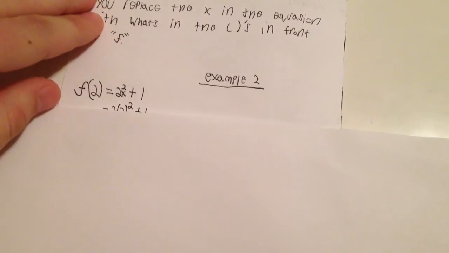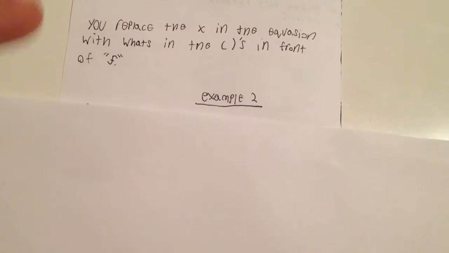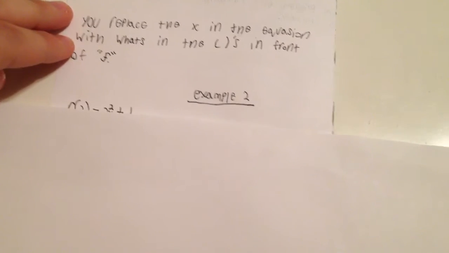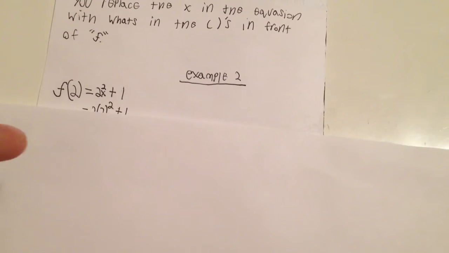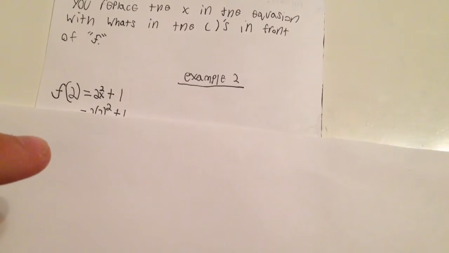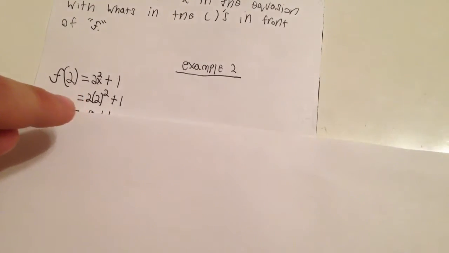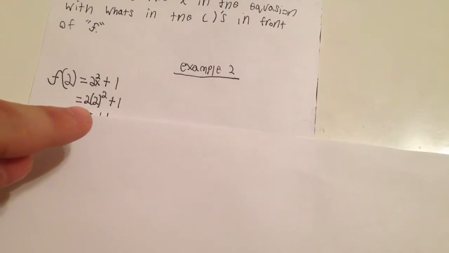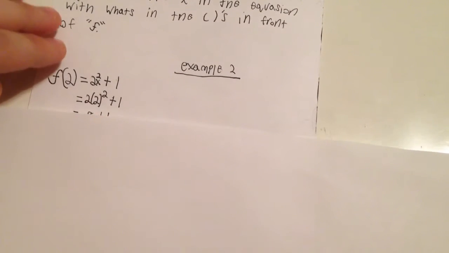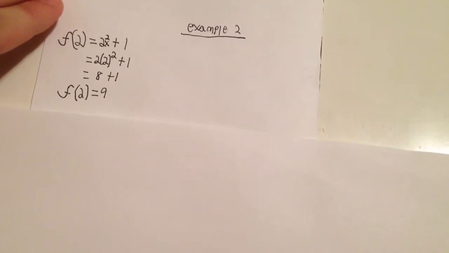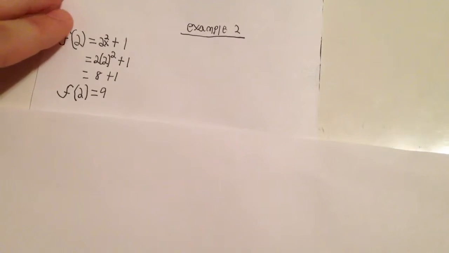Alright, we're going to go to another example. This example is going to be the same concept, but it's going to be a little more difficult, simply because we have a square root. Alright, so f of 2 equals 2x squared plus 1. And you do the same exact thing to solve it as you did with the first one. You put the 2 where the x should be. So you would have 2 times 2 squared plus 1. And if you do the simple math, 2 times 2 squared is 8 plus 1 is 9. So f of 2 equals 9.